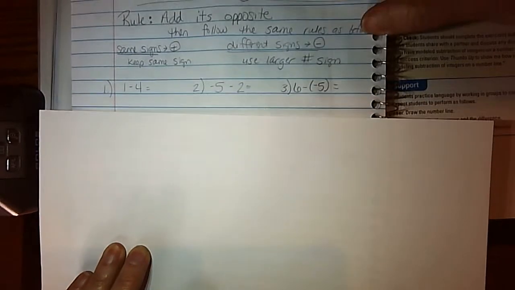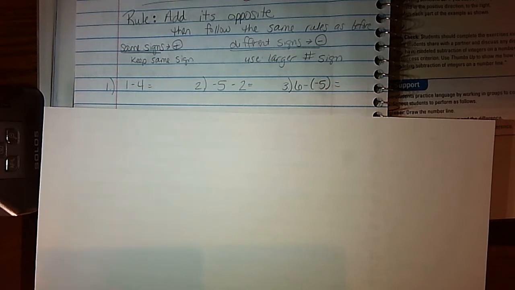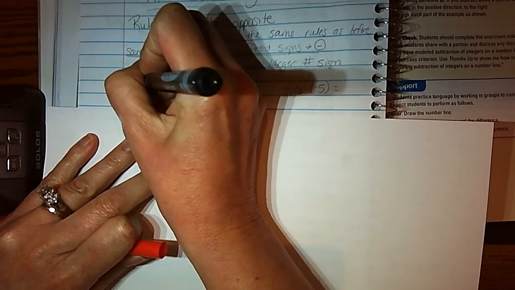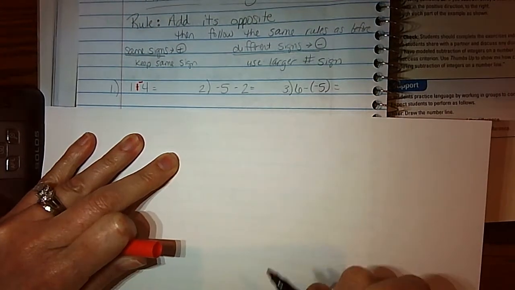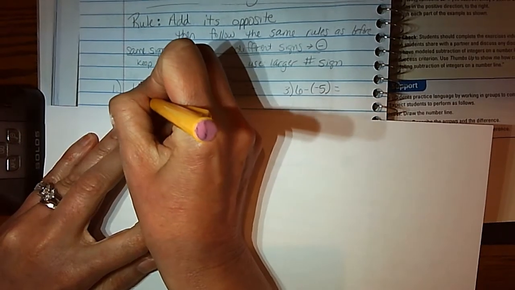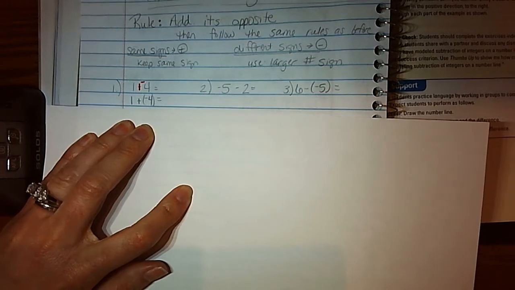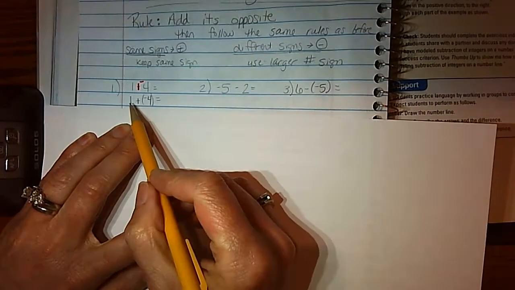So since these are subtraction, we're going to add its opposite. So 1 minus 4, I'm going to turn that into an addition and turn it into the opposite. So now we have 1 plus a negative 4. So now I have different signs.